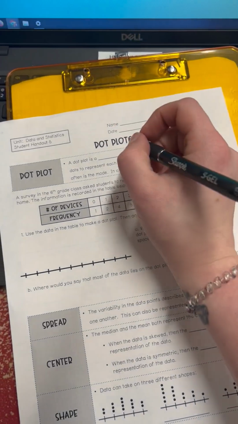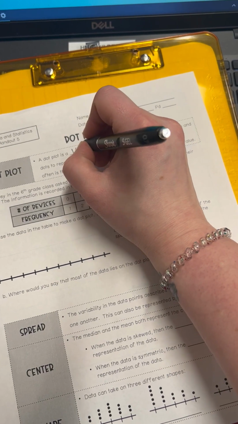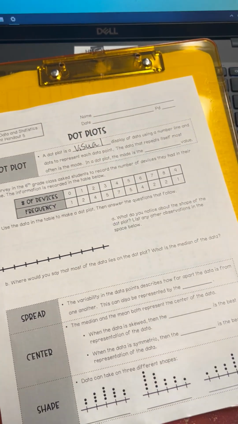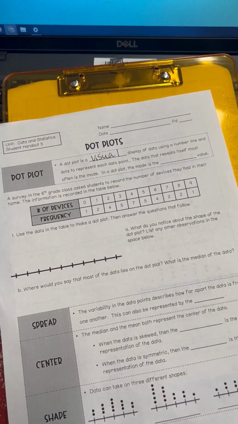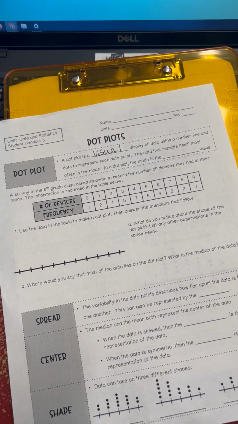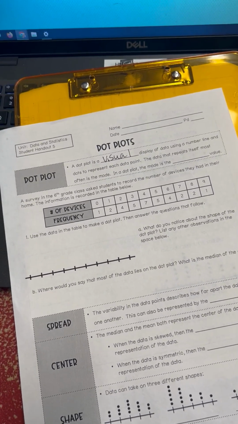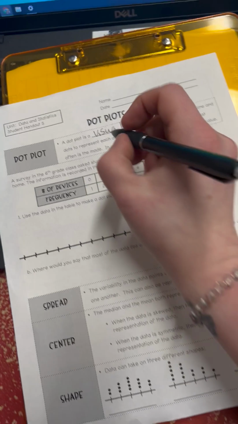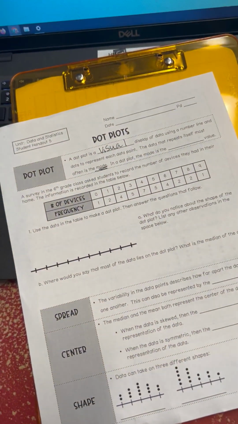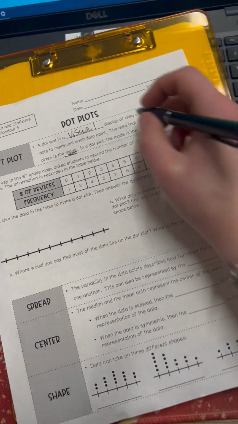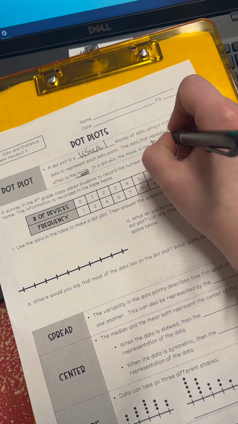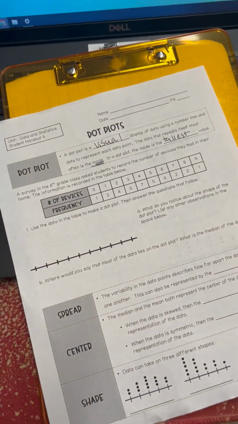So a dot plot is a visual display of data using a number line and dots to represent each data point. The data that repeats itself most often is your mode. In a dot plot, the mode is the tallest value. So your mode is super easy to spot in your dot plot.